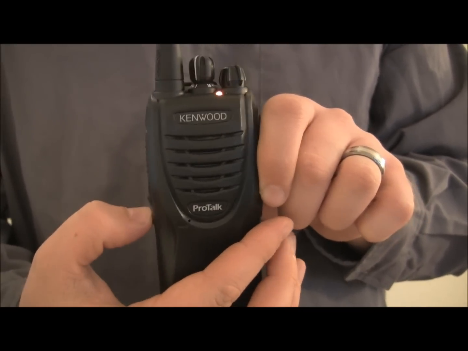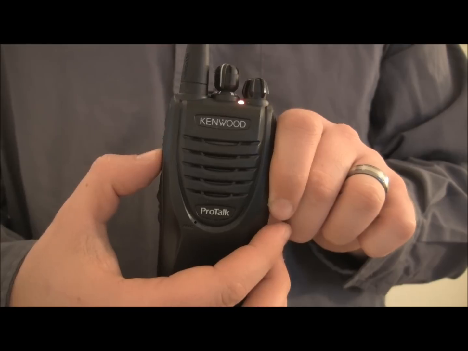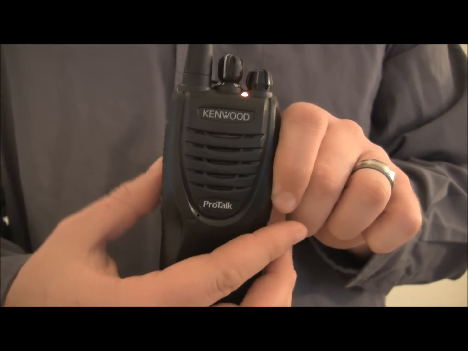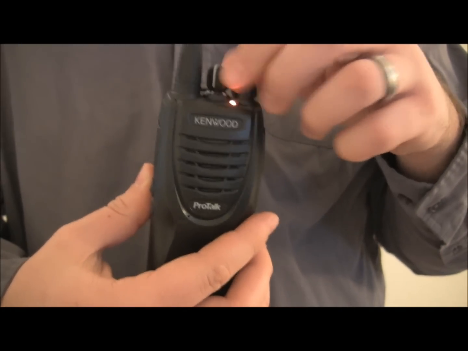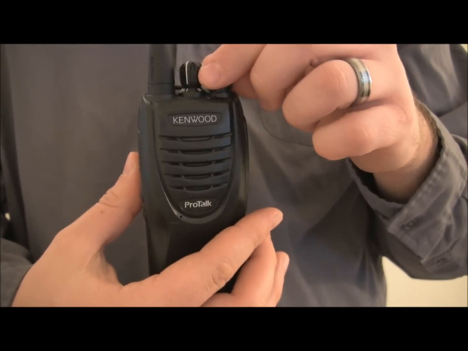You can then use the selector keys to toggle up and down through the menu, and the push-to-talk button acts like the enter key. Once you're completed, turn your unit off to save your settings.